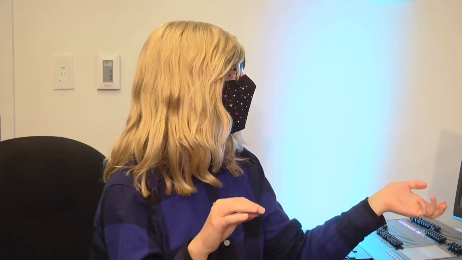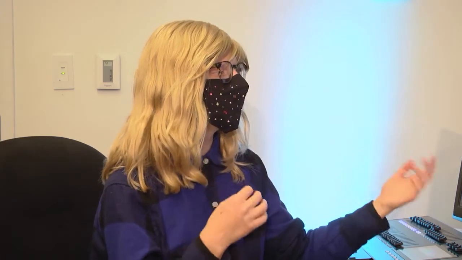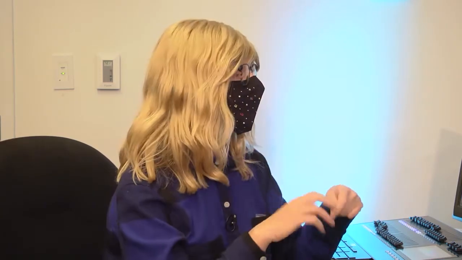Now this is something you may use depending on whether or not you want the CG operator to have complete control over the graphics, or if you want to give that control over to the technical director. And that's something we talk about a little bit in the switcher video as well.